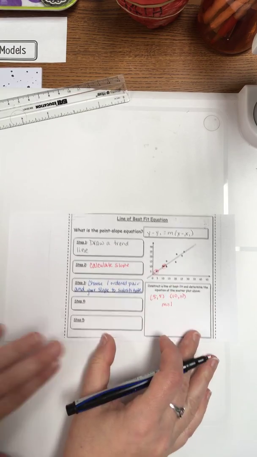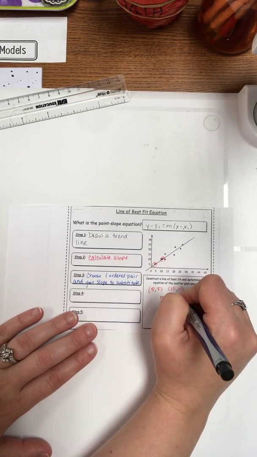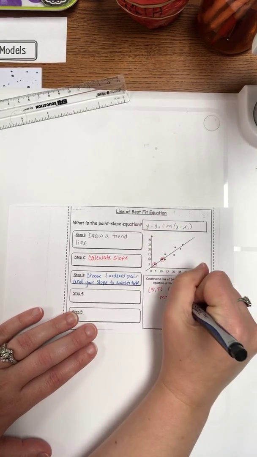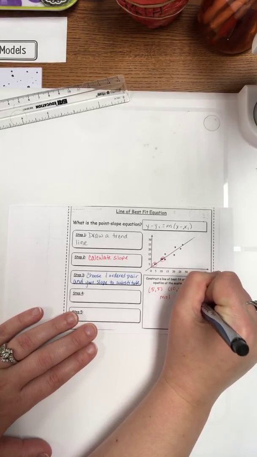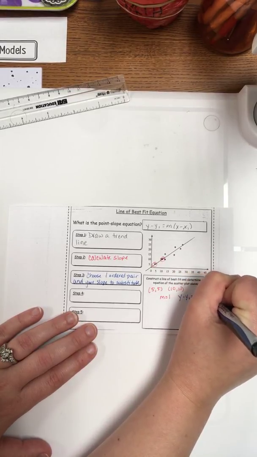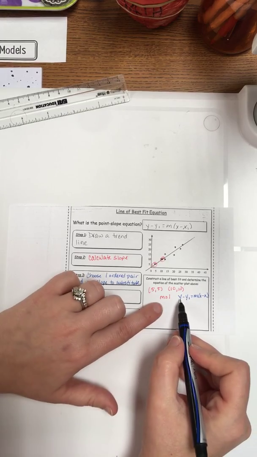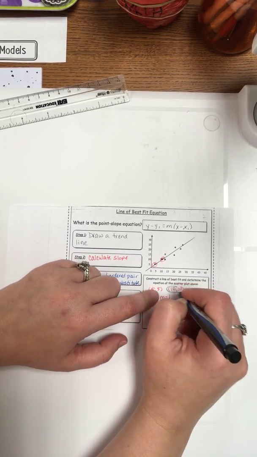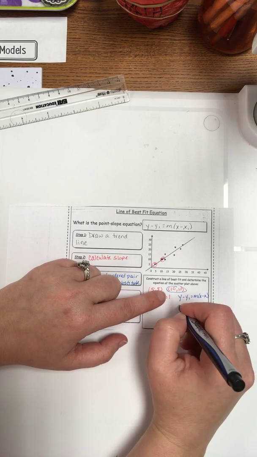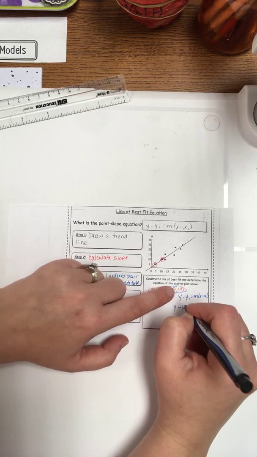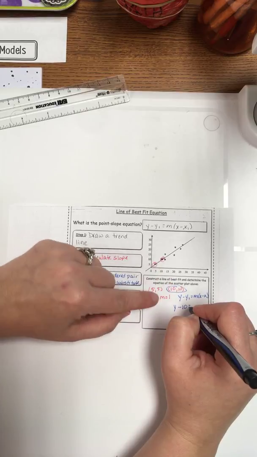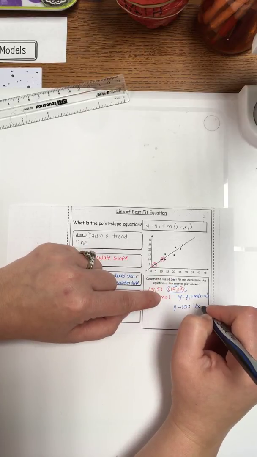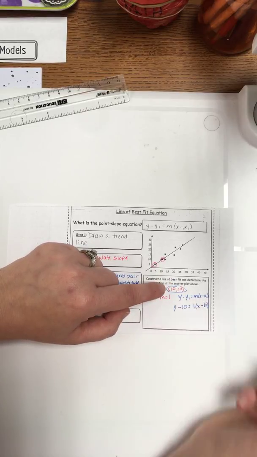And I'm just going to leave it like that because hopefully by now you understand we're substituting into our equation: y minus y1 equals m times x minus x1. Okay, so I don't know y, I want to leave that as a variable. Let's just use this one. Well, actually, 10s are nice, so let's just do 10s. So we're going to say y minus y1, which is 10, equals m times x minus x1, which is 10.